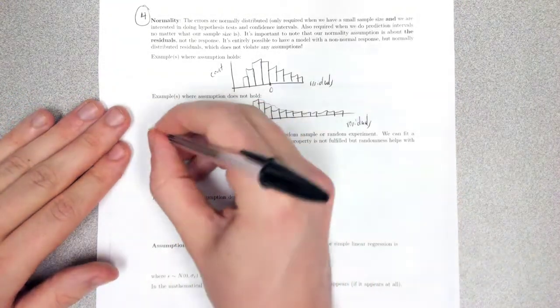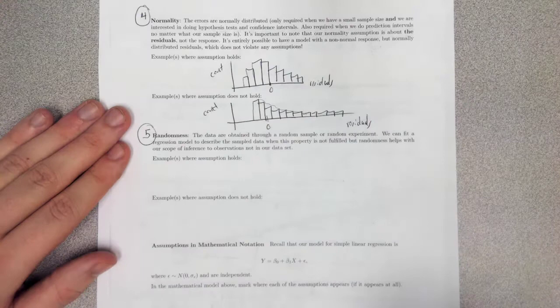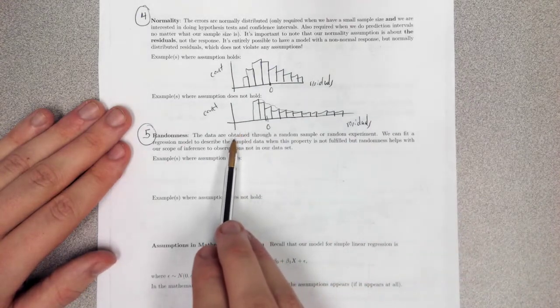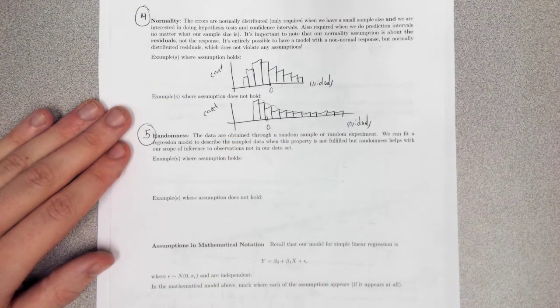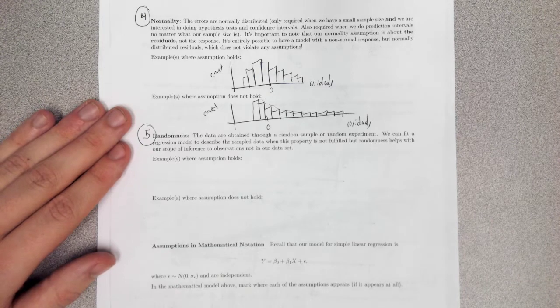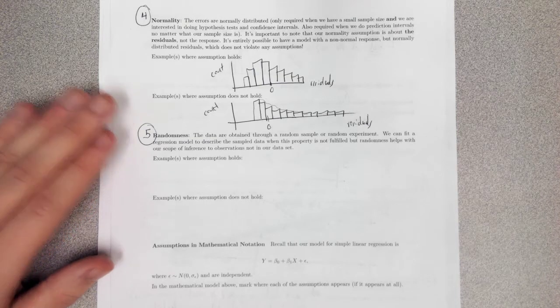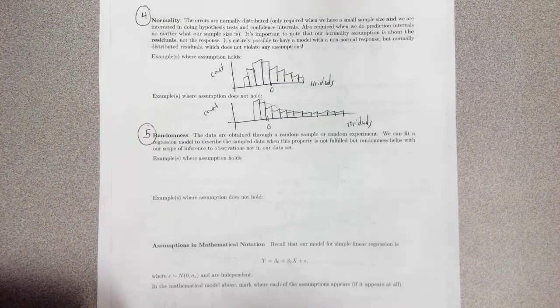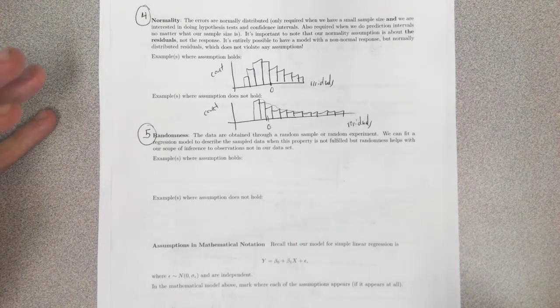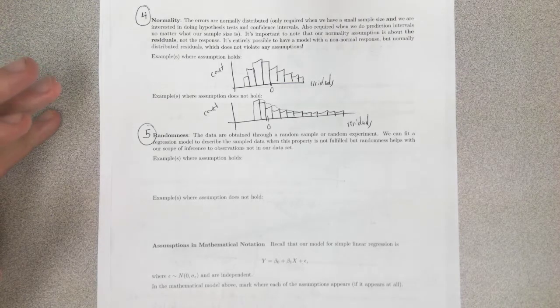The last assumption is randomness. And so that's this idea that the data is generated by some sort of random sampling or a random experiment. If that's not the case, then we kind of have to think a little bit harder about our scope of inference, meaning what population we can extend the results of our regression model to.